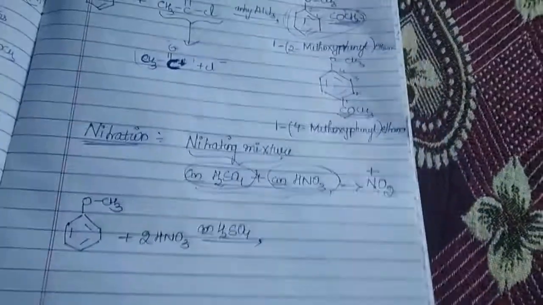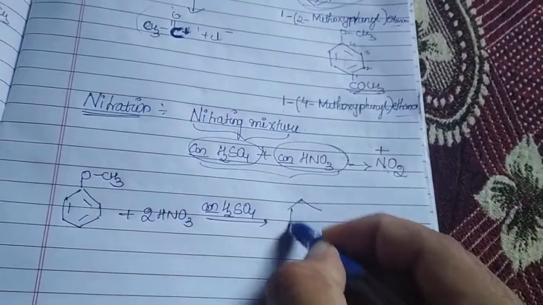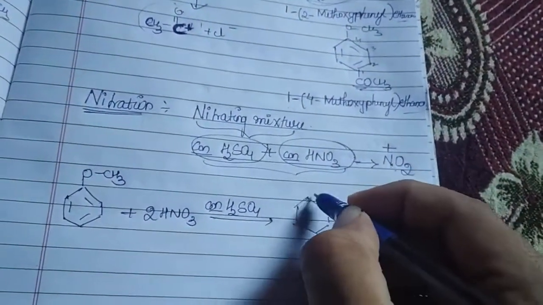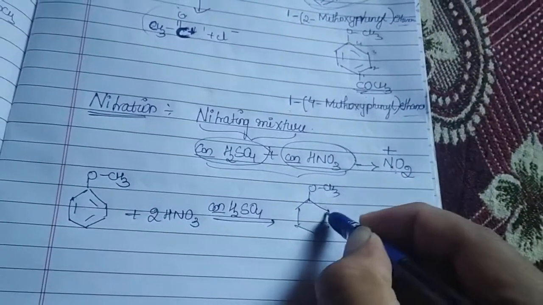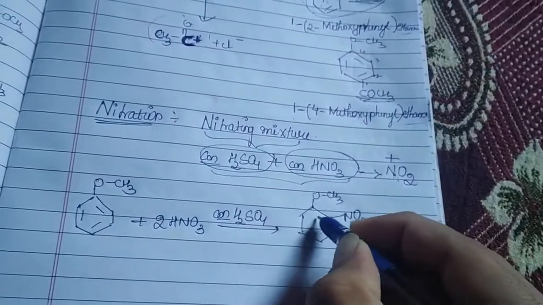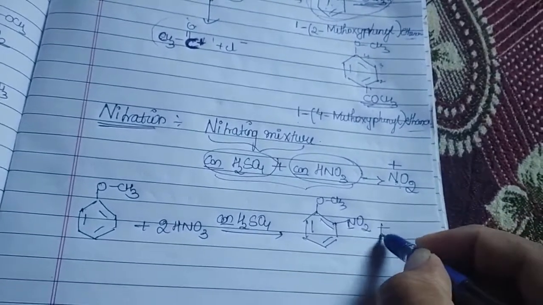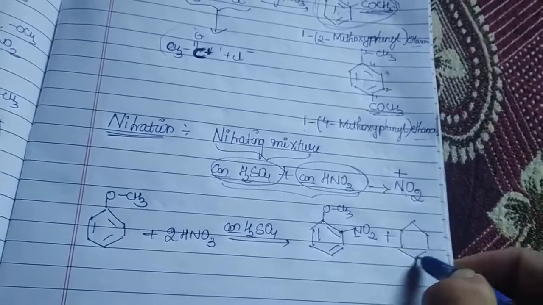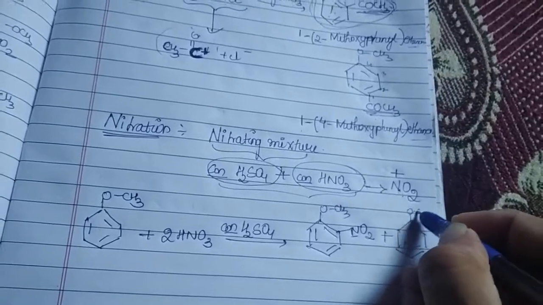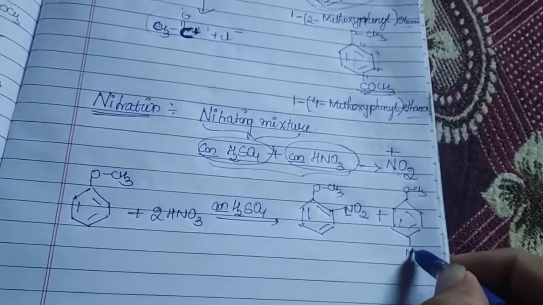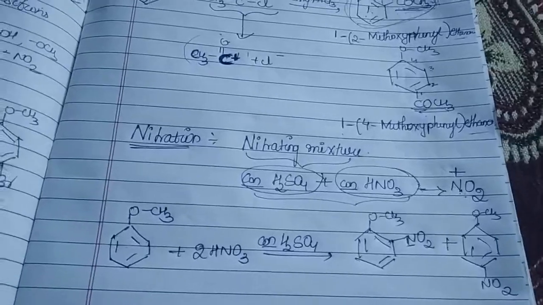So what you'll be getting, of course, incoming is an electrophile. One will be OCH3 with NO2 in the ortho position. See the part I am writing: the bonding is with respect to the nitrogen. Plus another part will be OCH3, here comes our NO2. So what are they?